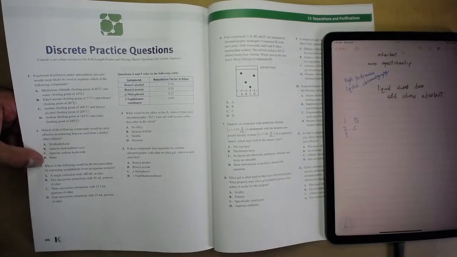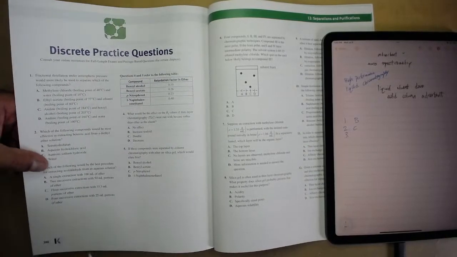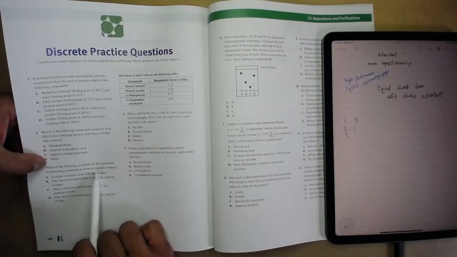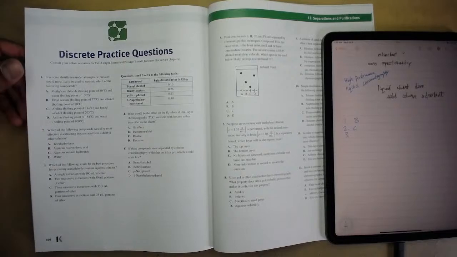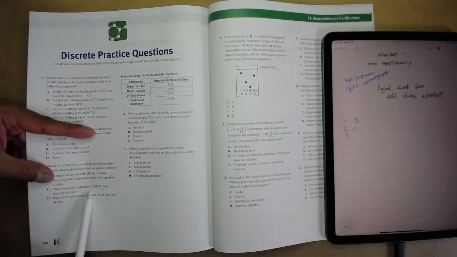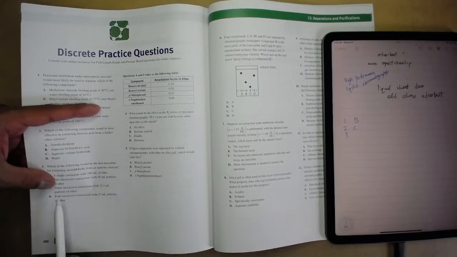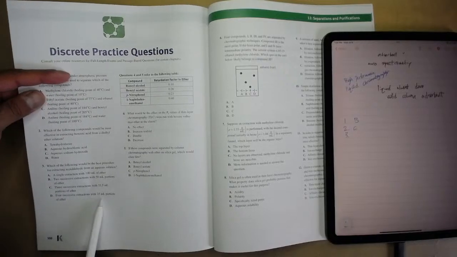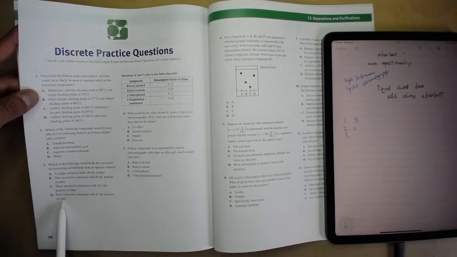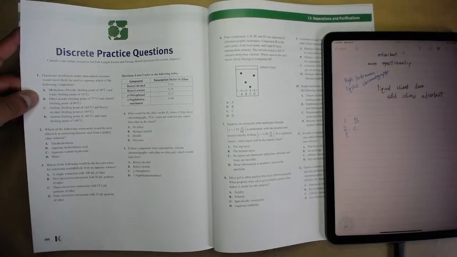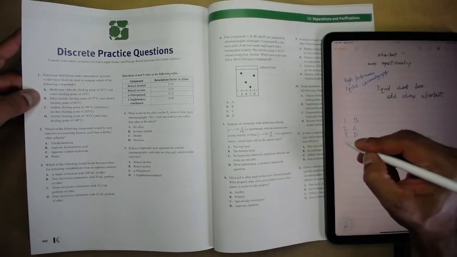3. Which of the following would be the best procedure for extracting this acetaldehyde from an aqueous solution? A single extraction with 100 milliliters of ether, 2 successive extractions with 50 milliliter portions of ether, 3 extractions with 33.3 milliliters, or 4 extractions with 25. I guess 4 with 25 is best, right? The more the better.